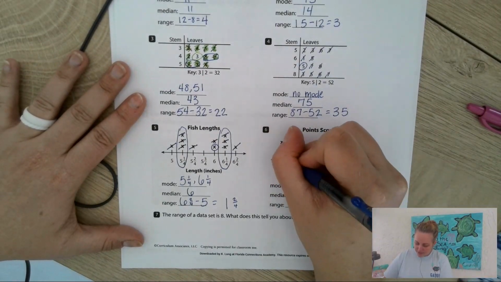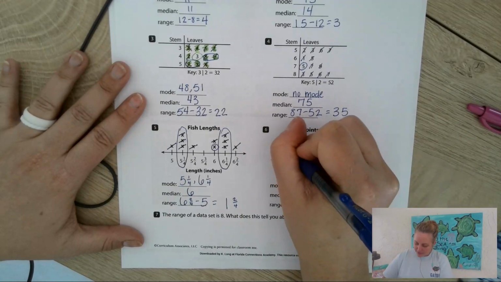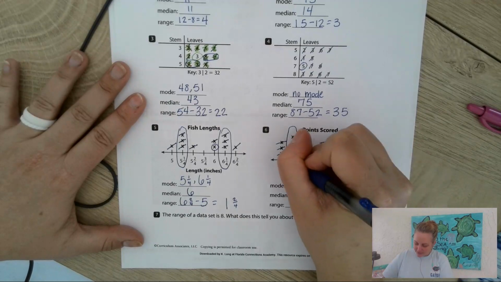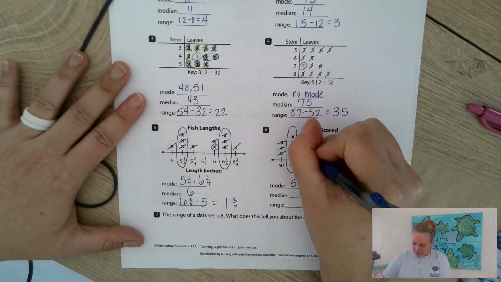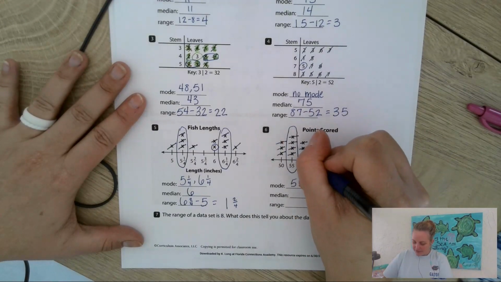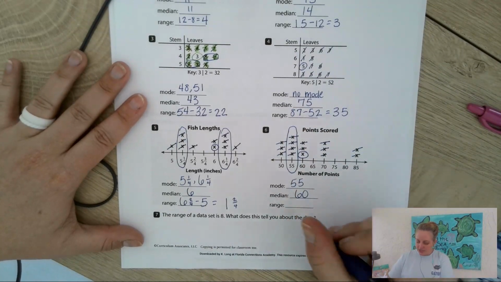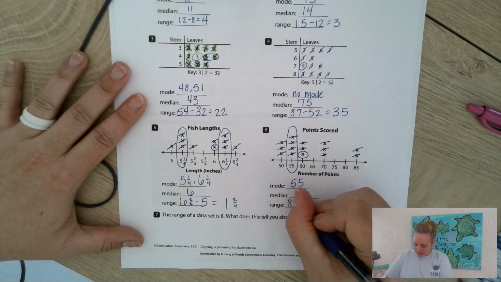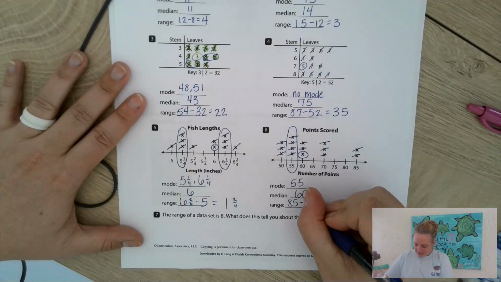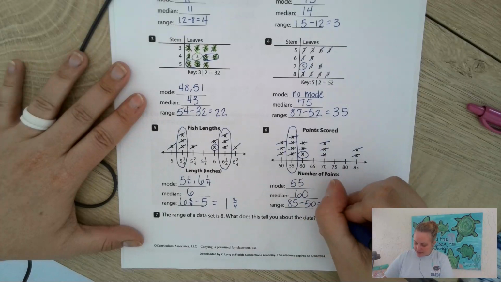Big, small, big, small, big, small, big, small, big, small, big, small, big, small. It's over the 60. And then the range is the difference between the high and the low. 85 minus 50 equals 35.